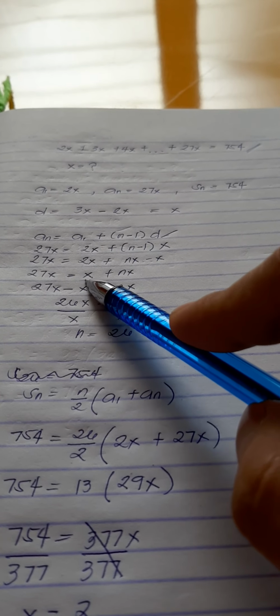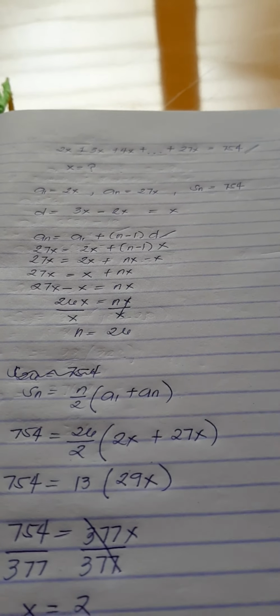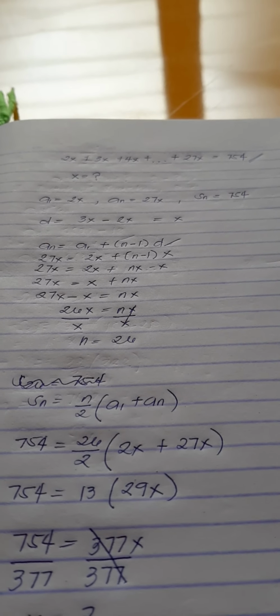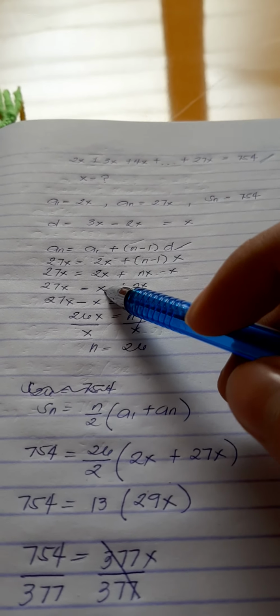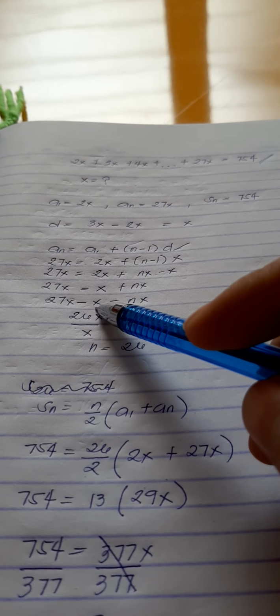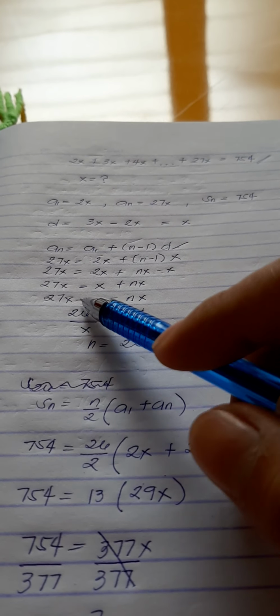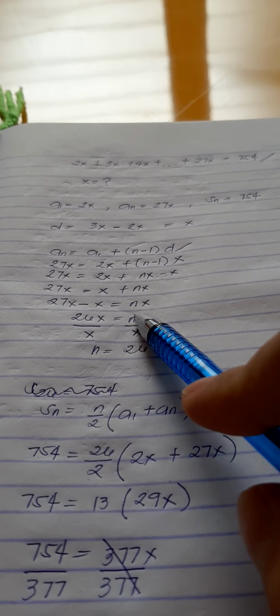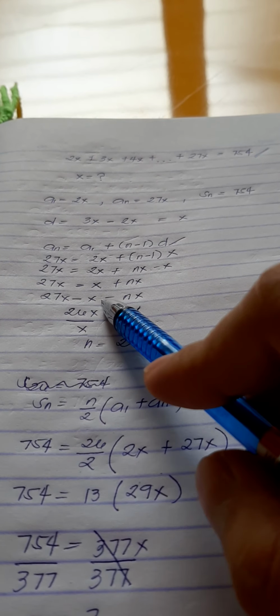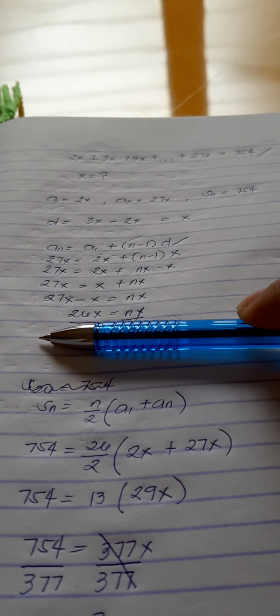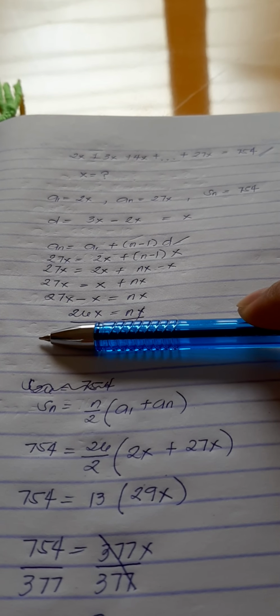And next, we will apply the addition property of equality. In layman's terms, I am just transposing this x to the other side of the equation, and it will give you negative x from positive x. So we have 27x minus x equals nx. So 27x minus x is equal to 26x, and that is equal to nx.